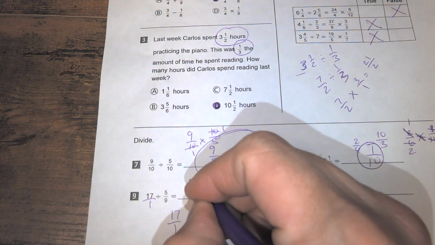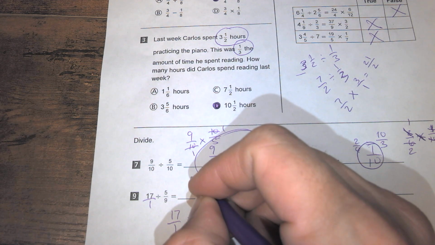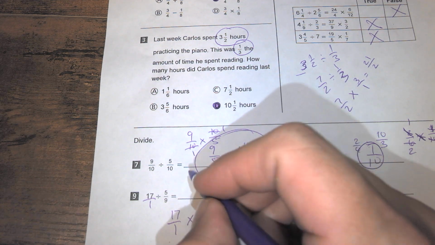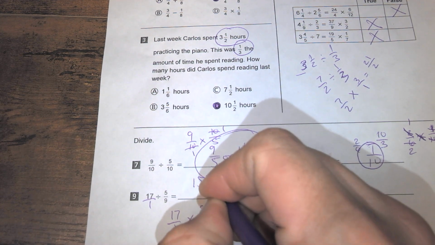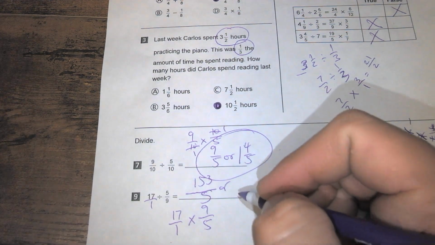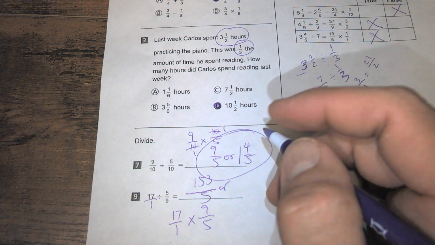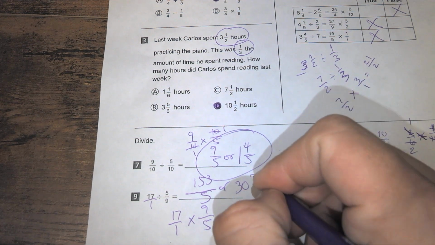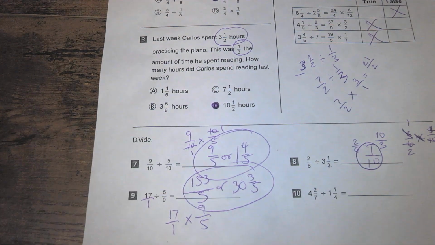Callie? Joshua? 153 over 5. And you can leave it like that, or anybody turn it into a mixed number. Joshua? 30 and 3 over 5. Both of those are accepted for these types of problems.